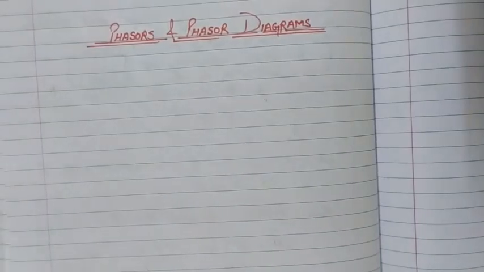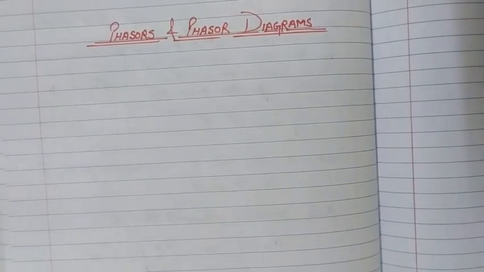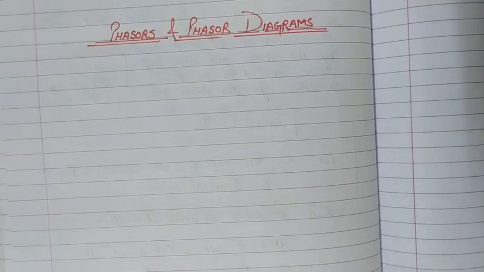Students, in this video we are going to study a new term, that is phasor, and then phasor diagram. So a phasor is basically a vector that is rotating. A rotating vector which represents a varying quantity, and that quantity must be varying as a function of sine wave, a sinusoidal varying quantity. Then that rotating vector is called a phasor.